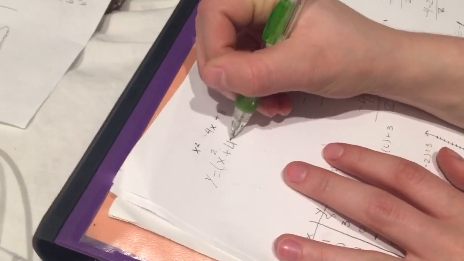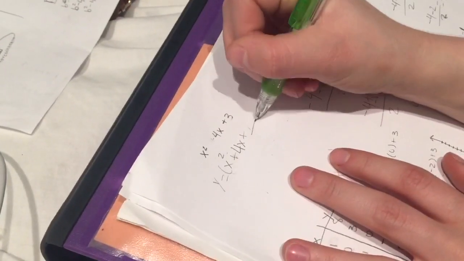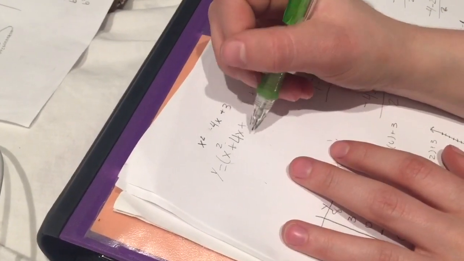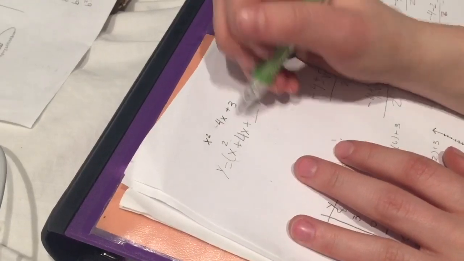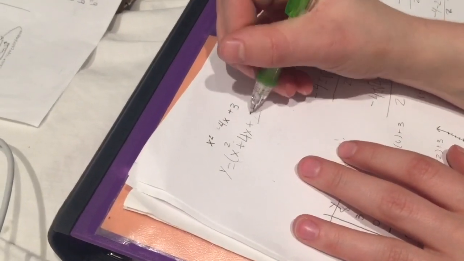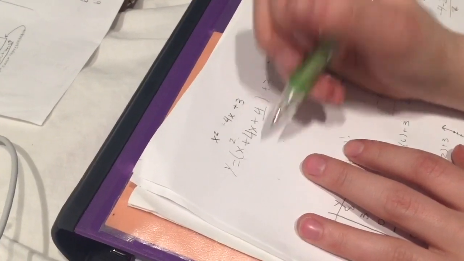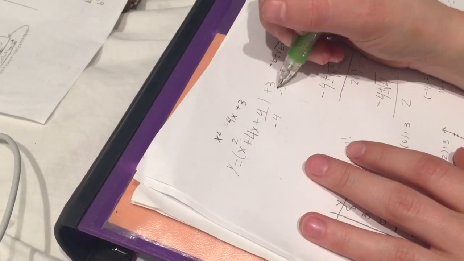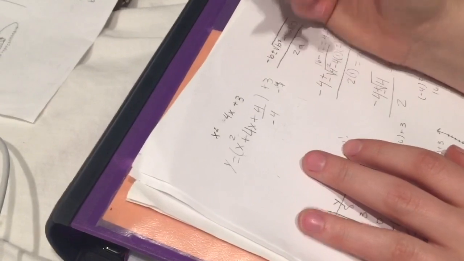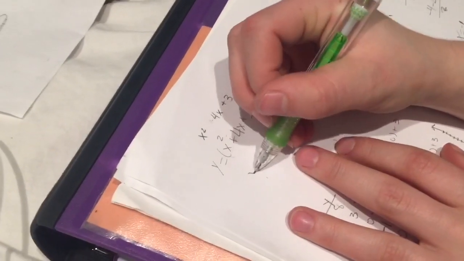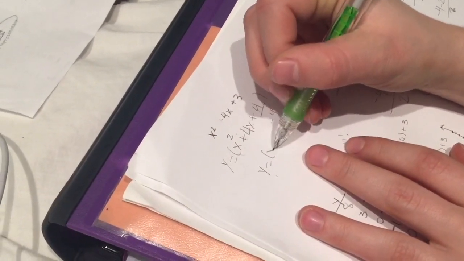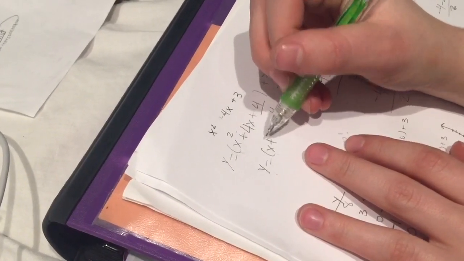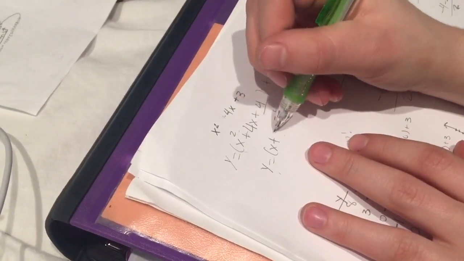So now we're going to take away 4, and that leaves us with x plus, well, we're going to split 4 in half, so that's going to give us x plus 2, and we're going to square all of that, but keep it in parentheses, and then 3 minus 4 gives us negative 1. So our vertex for that is going to be -2, -1.